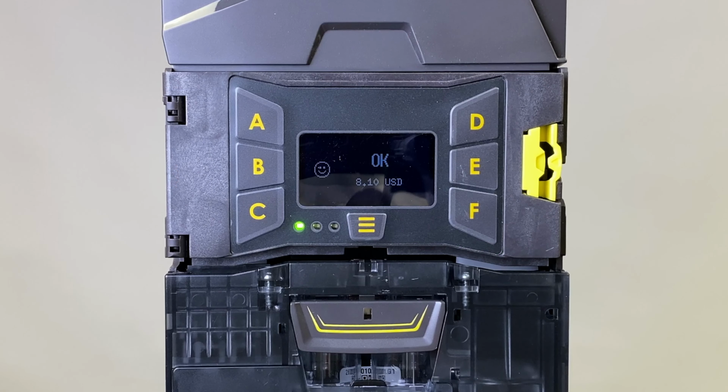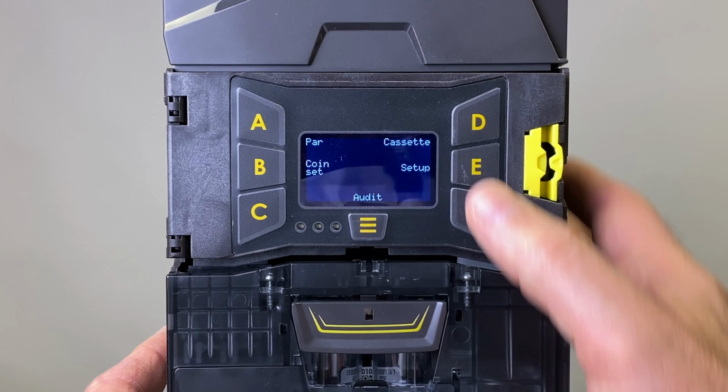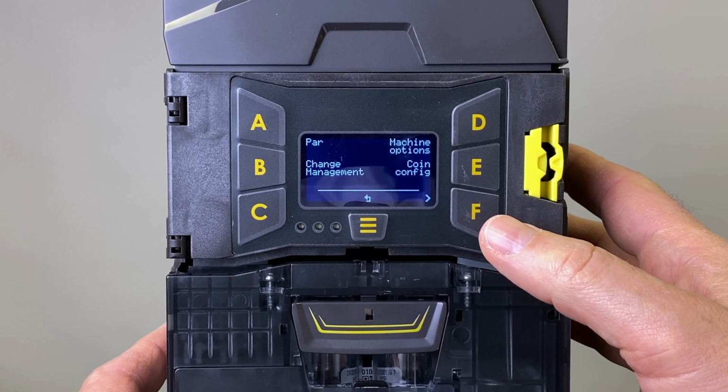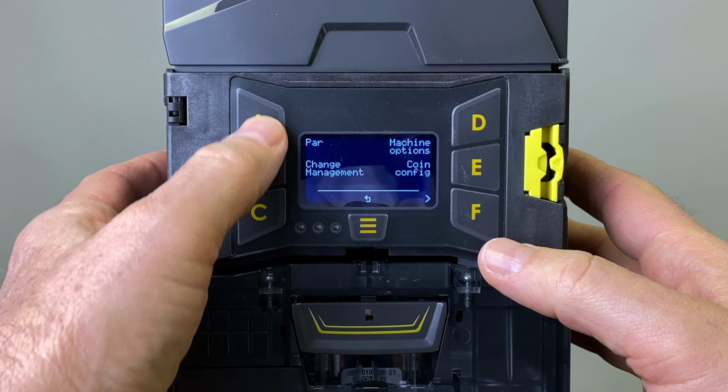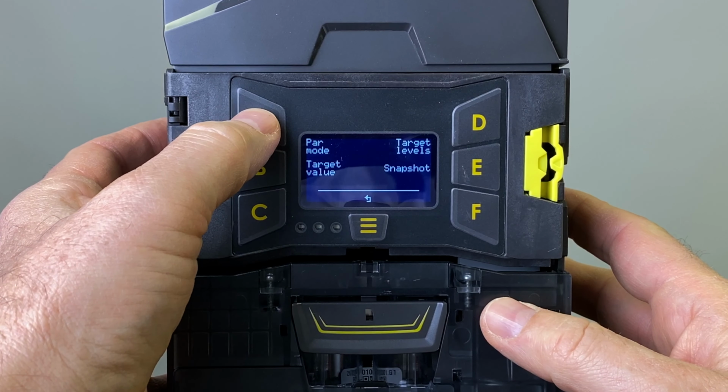When programming Griffin, everything starts with the menu button. Press the menu button, then press the letter E for setup. Press the letter A for PAR. Press the letter A again for PAR mode.